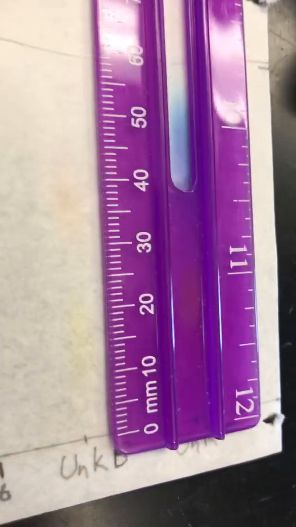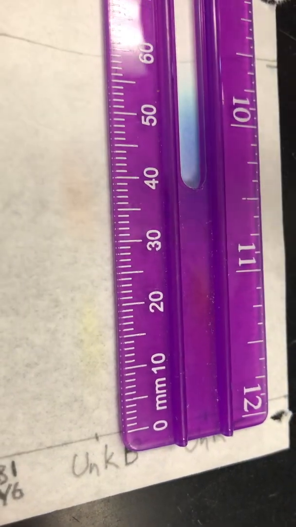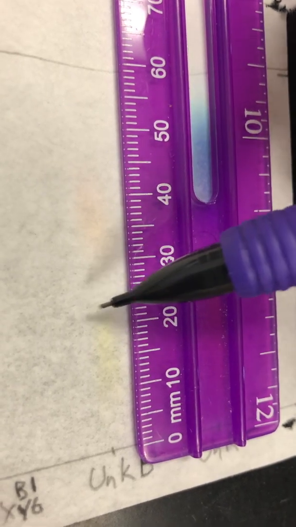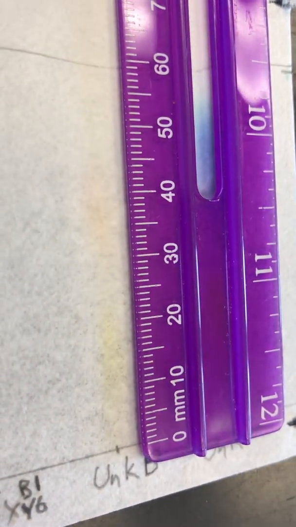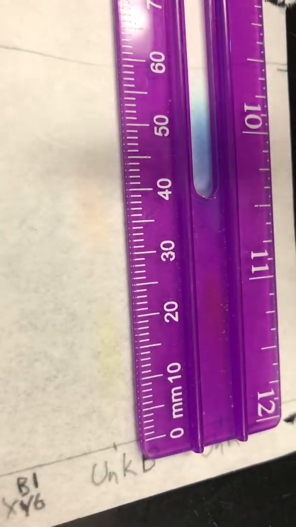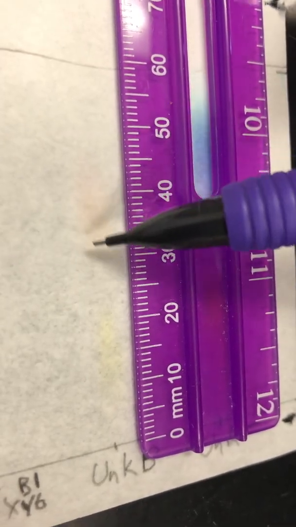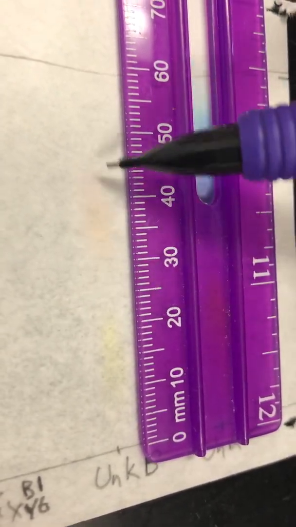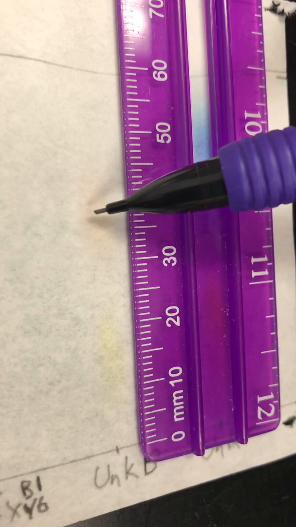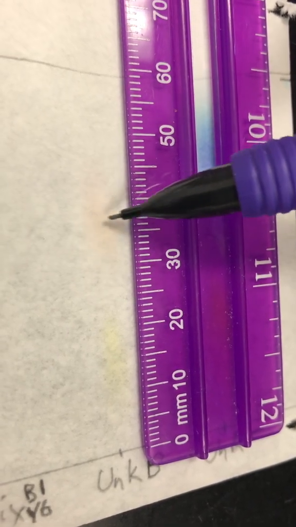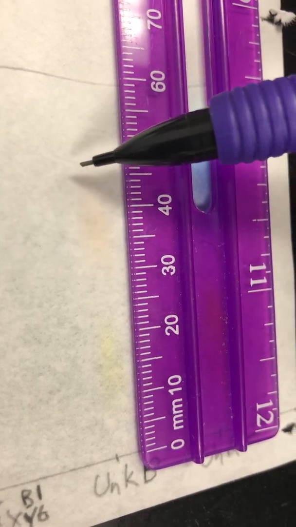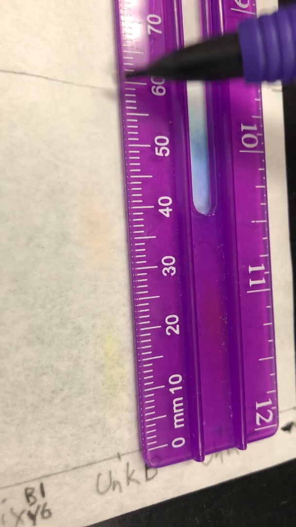All right, unknown B. Remember, this one has 3. So here's the first one. So the top is about right here. Then your next one, it's really hard to see the separation here. Okay, it kind of looks like there's 2 of them mixed together. So I would say the next one kind of stops right here. And then your next one stops right here. And then you can get your D solvent.